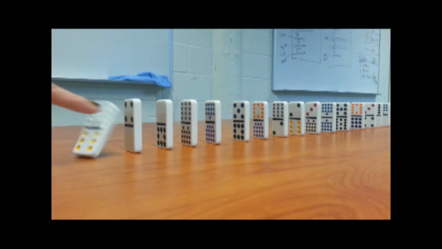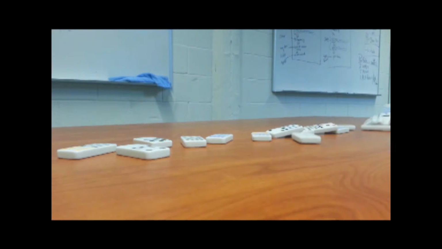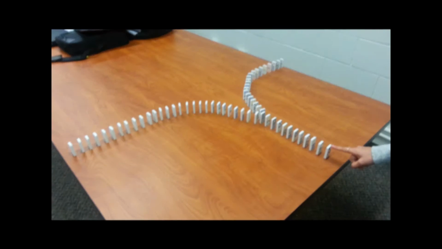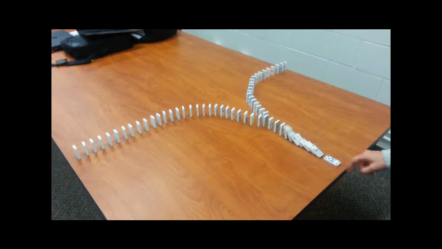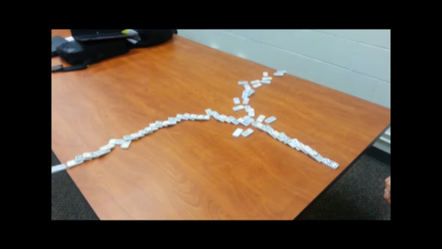When you push on the first domino, it falls. When that domino falls onto the next, it transfers its energy to the next domino. Then the next domino falls on the next one, and so on. The third law of motion has a very active role in the domino effect.